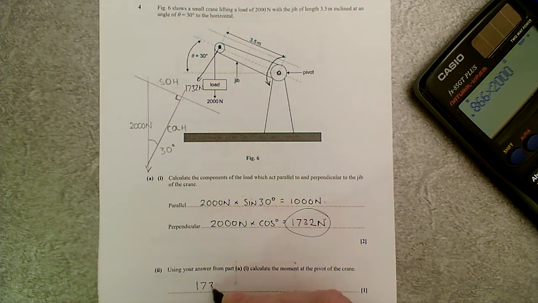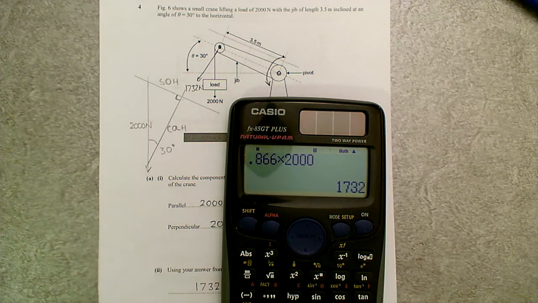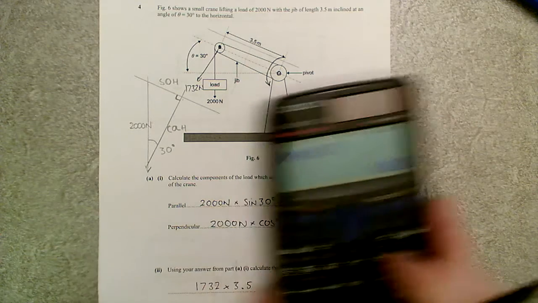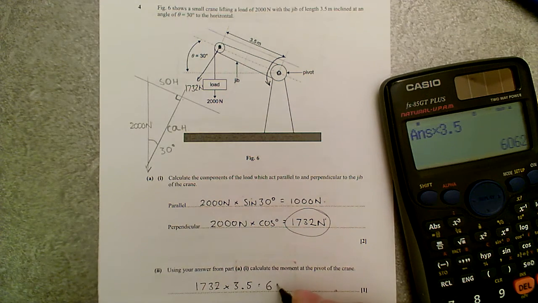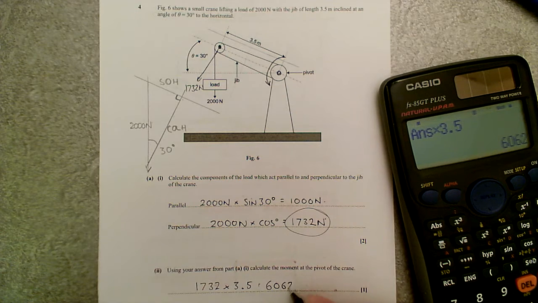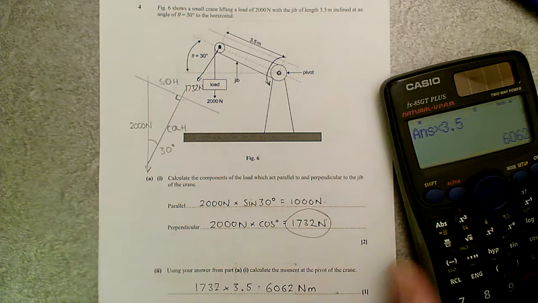So 1732 multiplied by 3.5, just have to have left that on my calculator, times 3.5 equals 6062 newton meters.